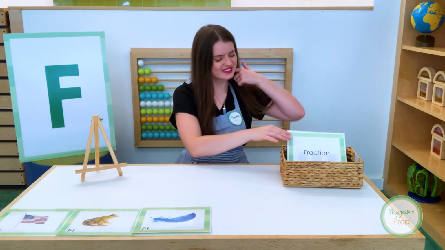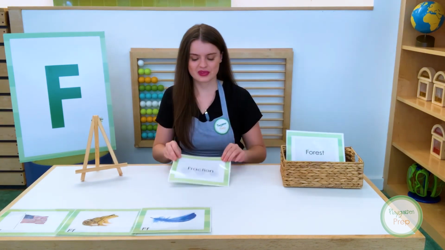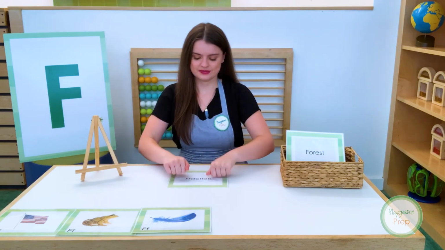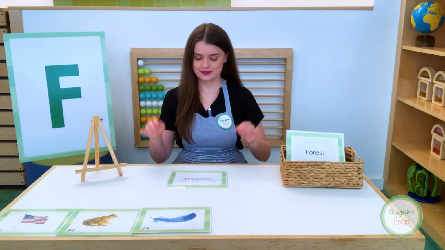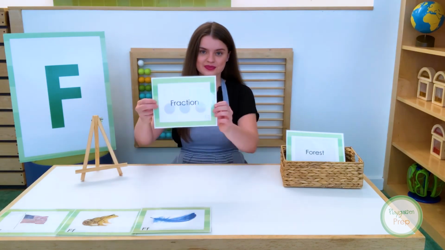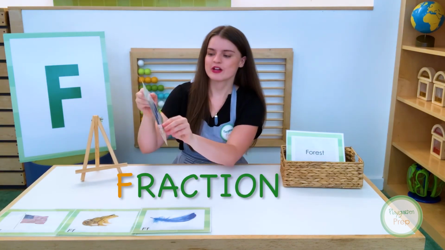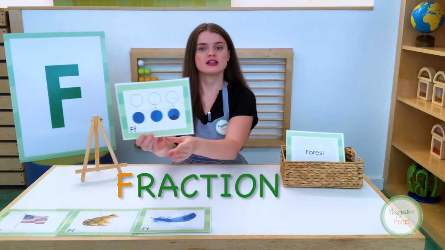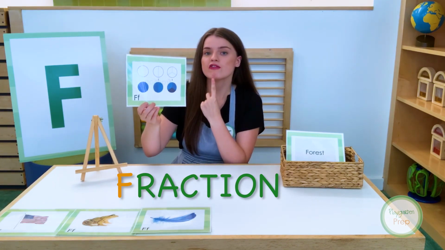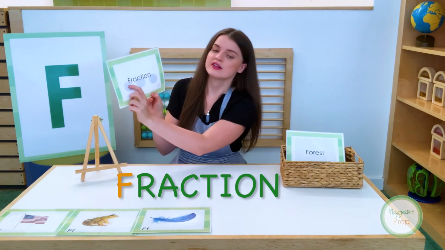What's next? Knock knock. Who is it? Fraction. Fraction starts with letter F.